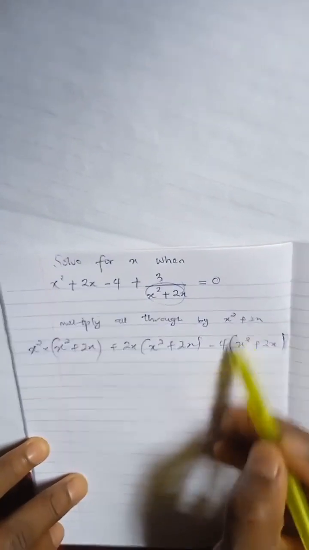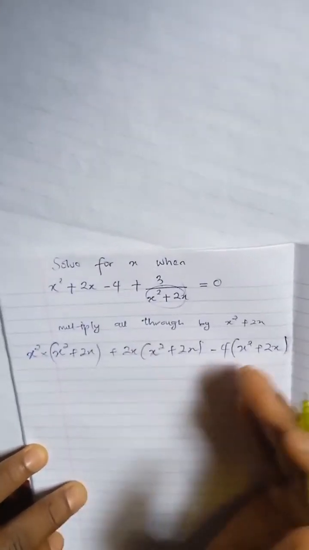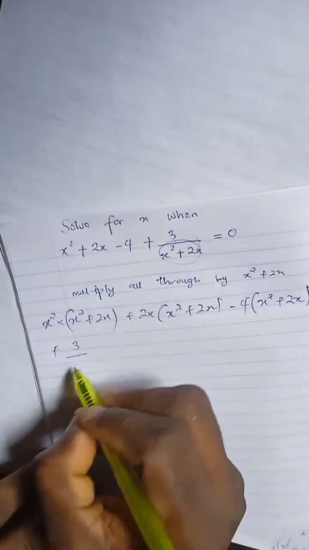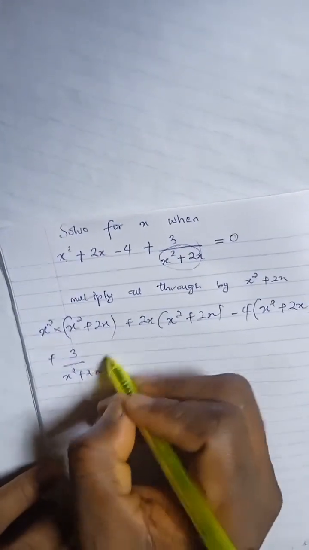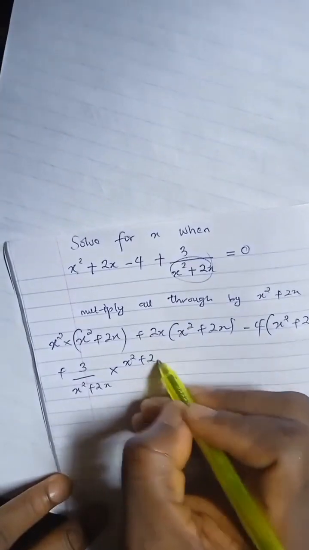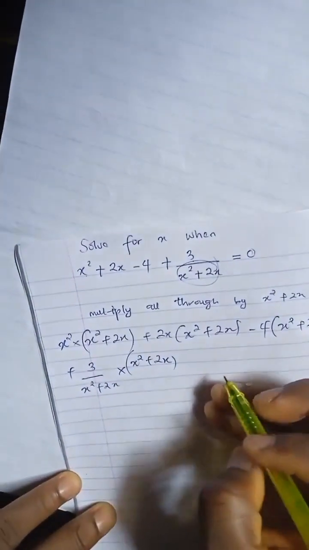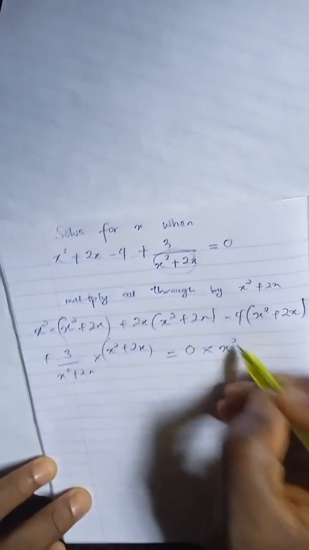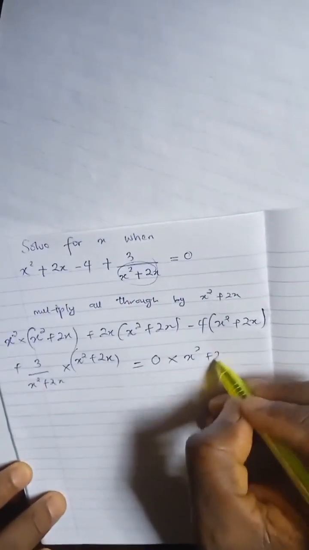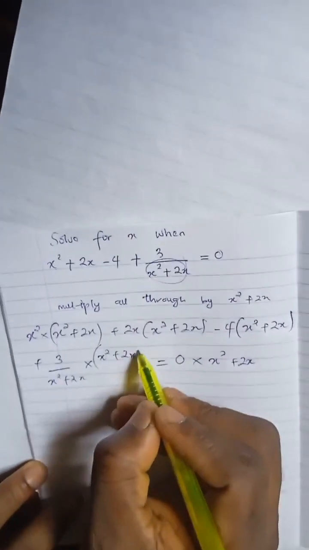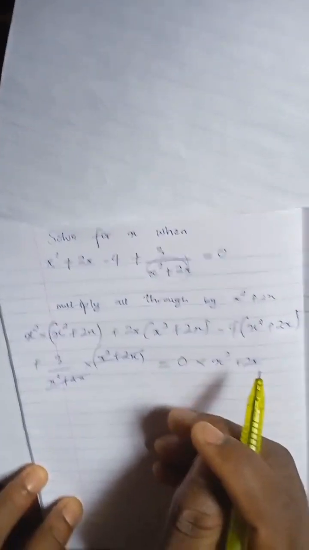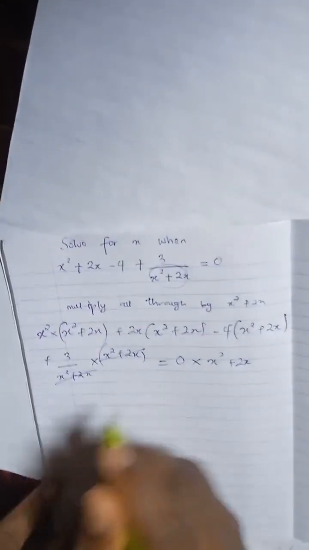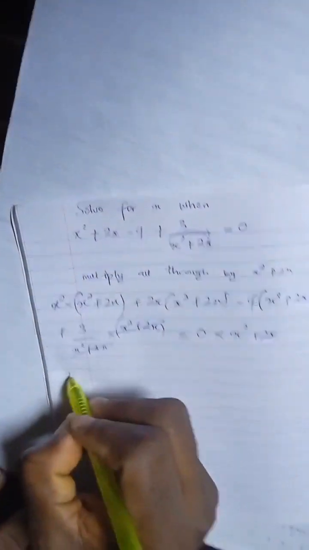Now, if you remember from your basic math, anywhere you see this bracket is indicating a multiplication of both terms, plus 3 over (x squared plus 2x) times (x squared plus 2x). You can choose to put it in bracket if you want, but it's not necessary because we are still going to cancel out, is equal to 0 times (x squared plus 2x). So this one up, we cancel the one down, and that's what we were initially trying to do.